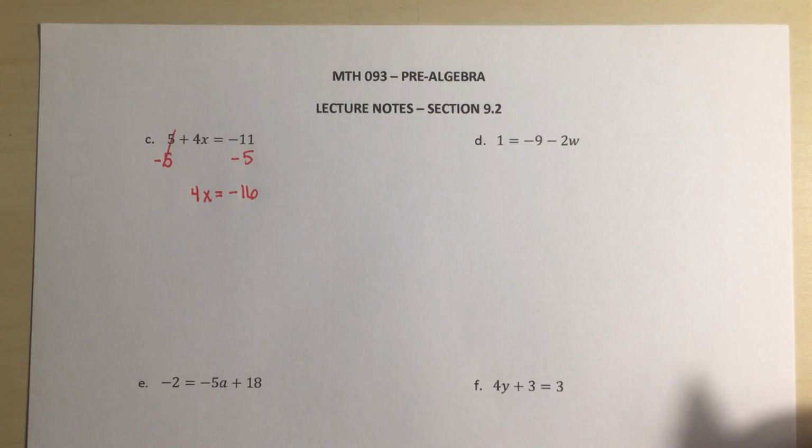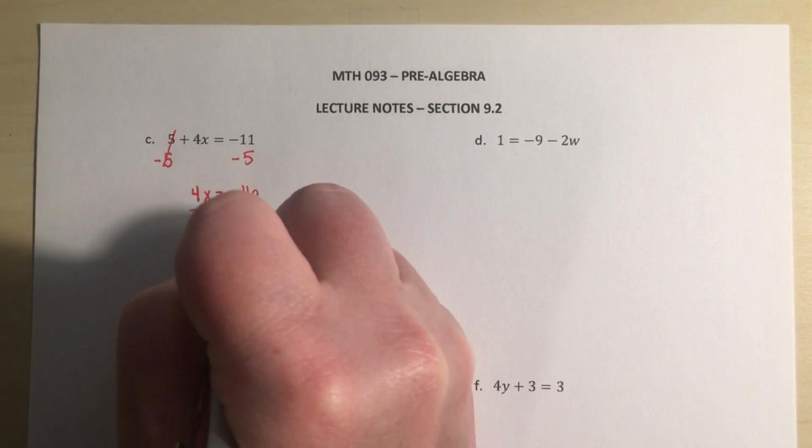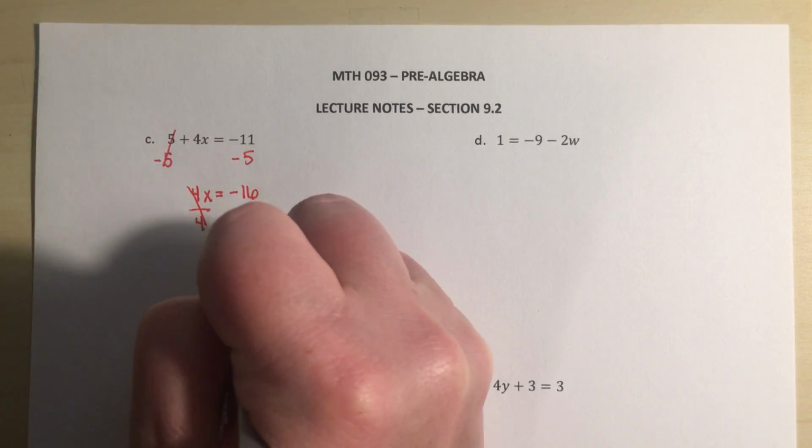Negative 11, negative 5, same sign, so we add. We get negative 16. Now we're going to divide by our coefficient of 4. x equals negative 4.